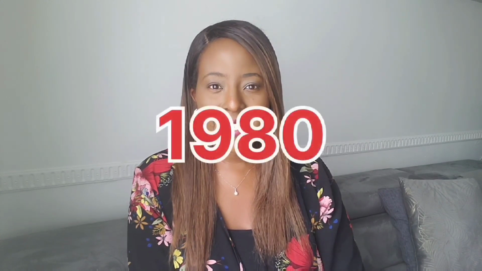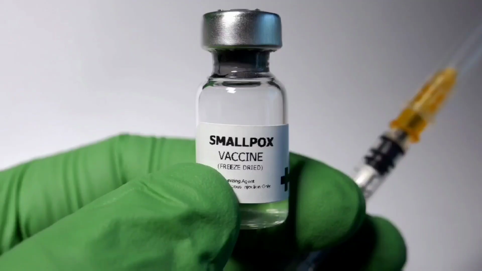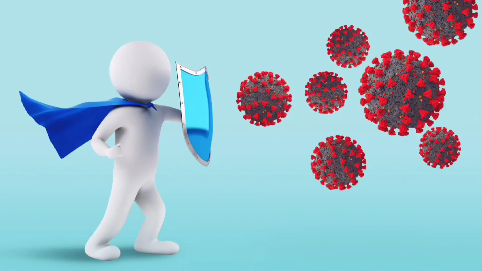In 1980, smallpox was eradicated and mass vaccination was stopped. As mentioned earlier, smallpox and monkeypox are closely related orthopox viruses, and smallpox vaccines offer protection against monkeypox. So scientists warned that the lack of cross-protection from smallpox vaccines could lead to monkeypox outbreaks.